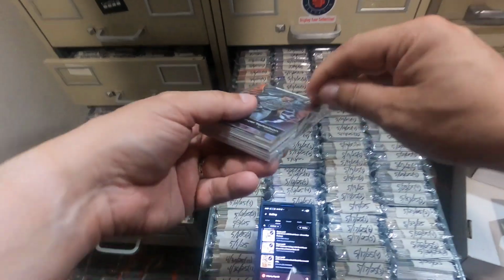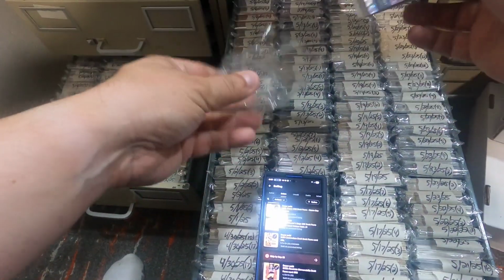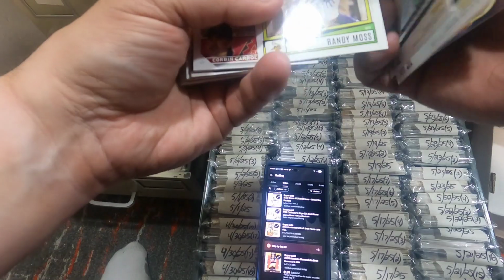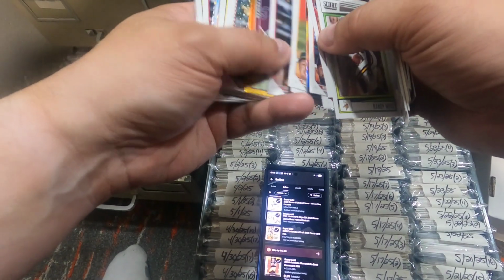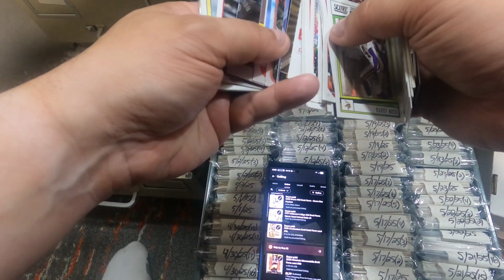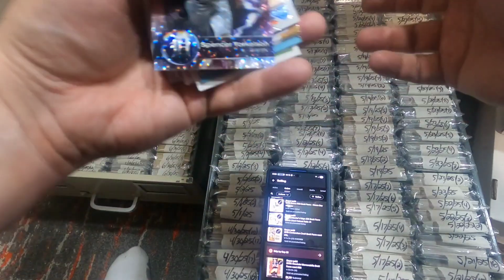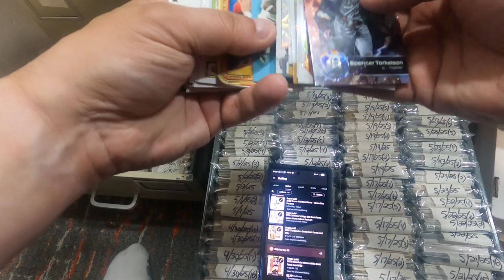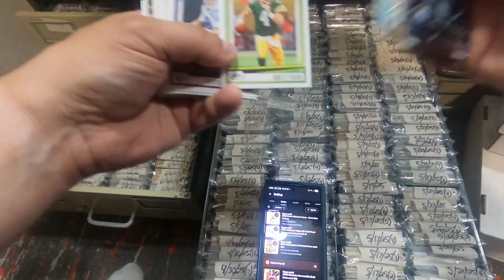So those other two higher end cards are in a different box, so we'll pull those out later. But here's the score base Favre, or there should be in here somewhere. See, where is it? There it is, for Favre.